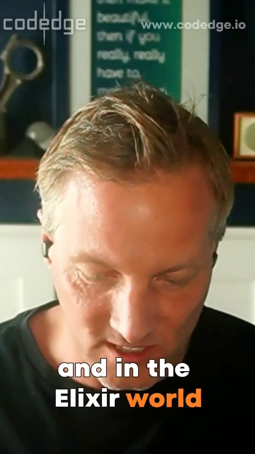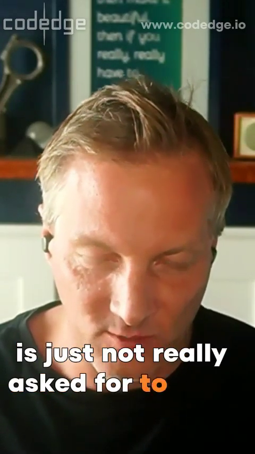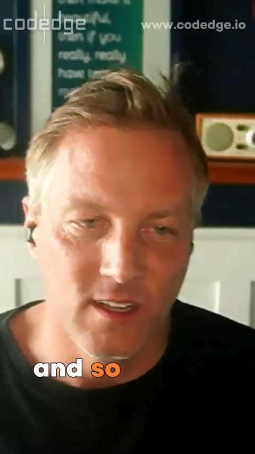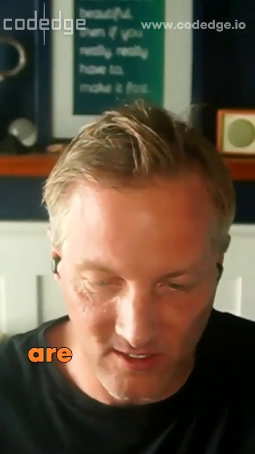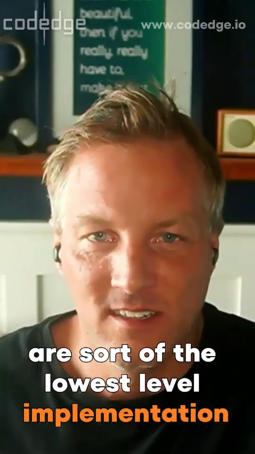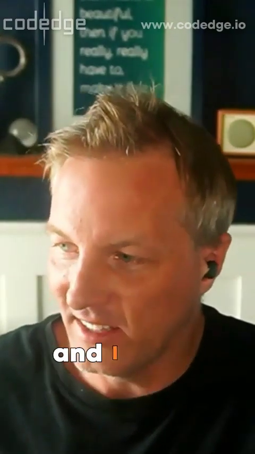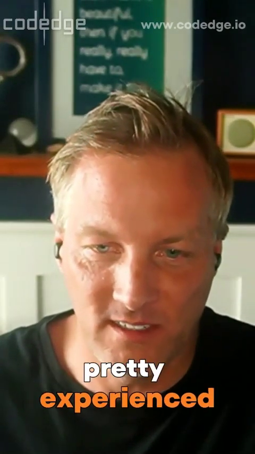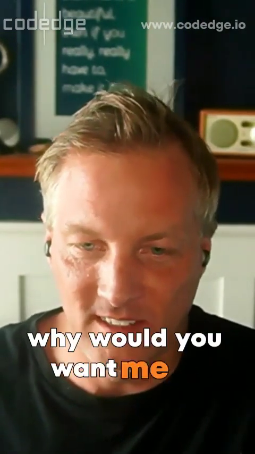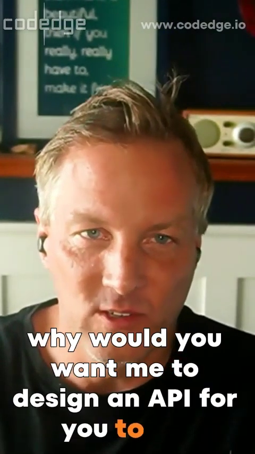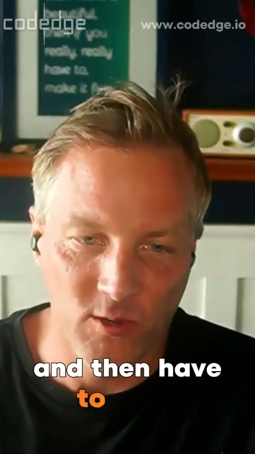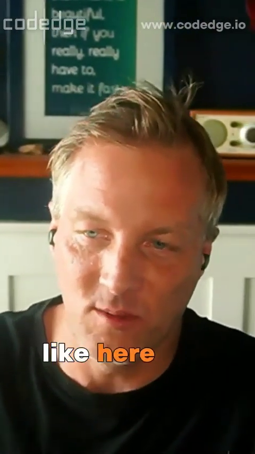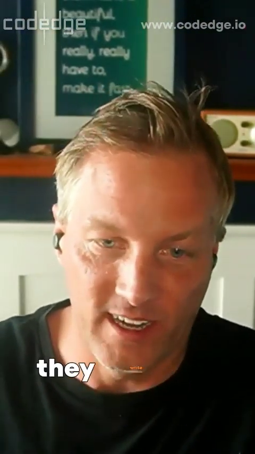In the Elixir world, it's just not really asked for to write wrapper code, like just write it yourself. So a lot of the libraries you get are sort of the lowest level implementation. I think this goes along with the fact that Elixir programmers are generally pretty experienced. They're like, hey, why would you want me to design an API for you to use to do this thing and then have to work with whatever API design I came up with? You're smart enough. Here are the basic tools to, let's say, write an API wrapper.